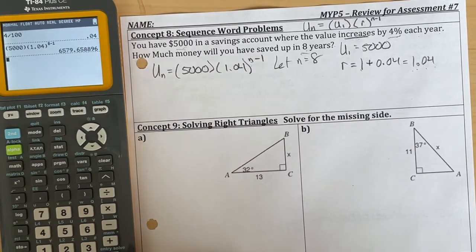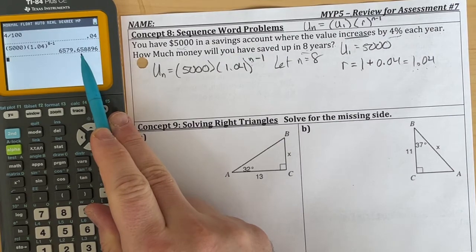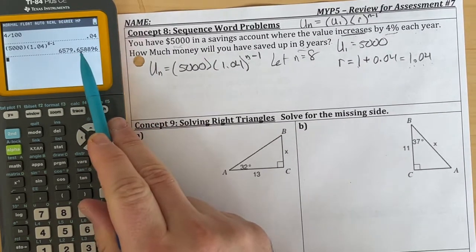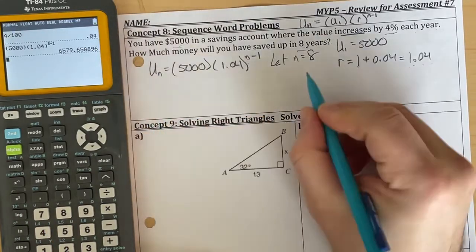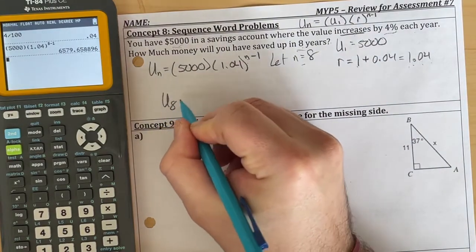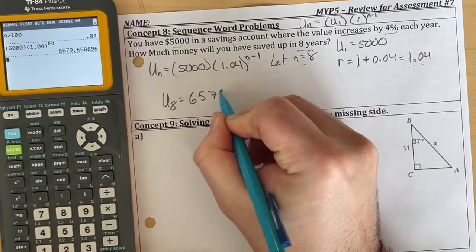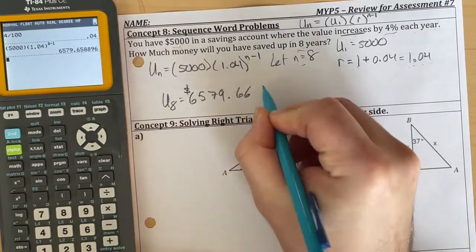Hit enter to get your value. We're going to round that to the nearest hundredths because we're talking about money, so we round to the second decimal place. So after 8 years, U8 is going to be equal to $6,579.66.